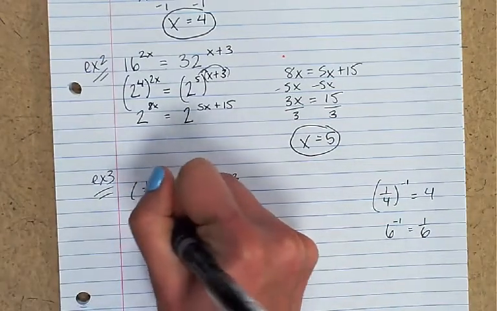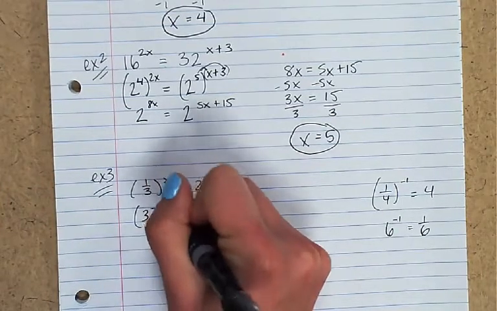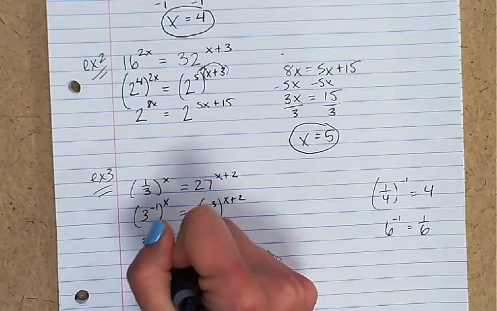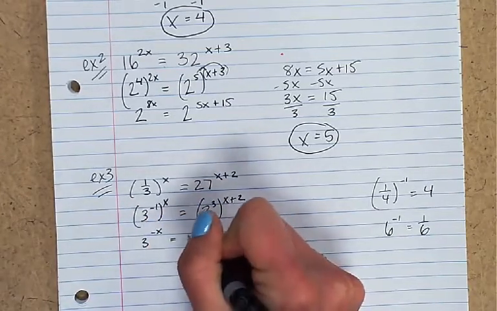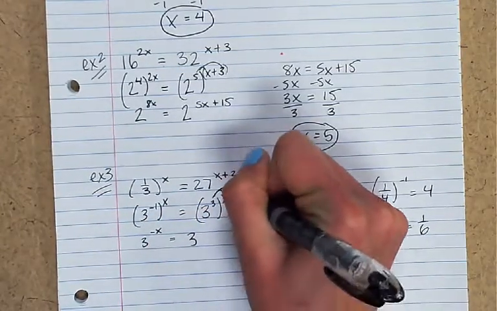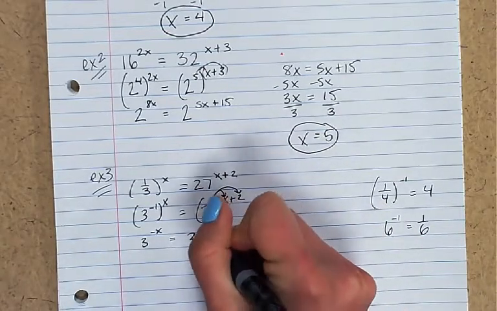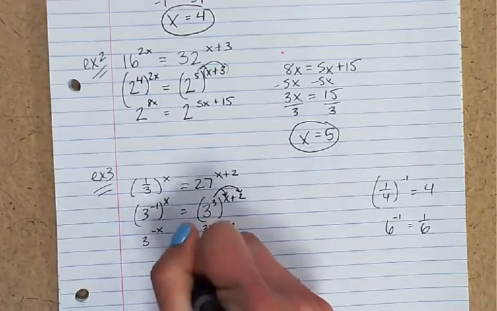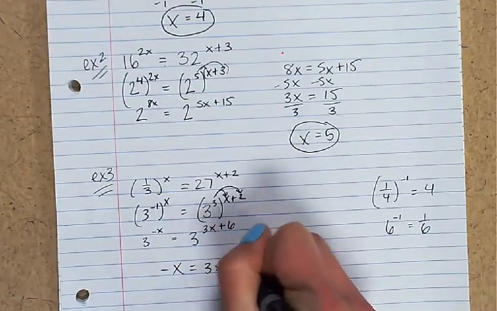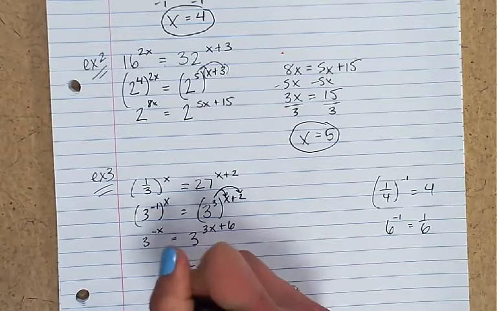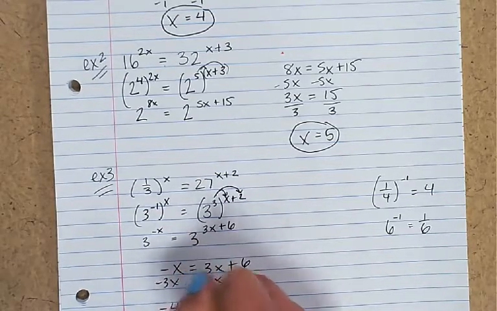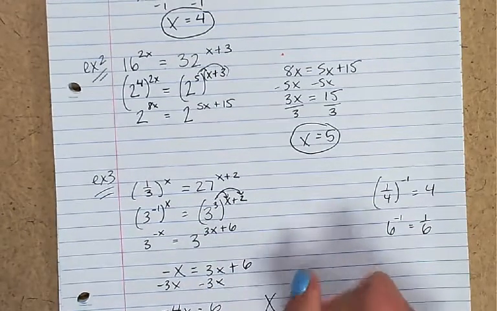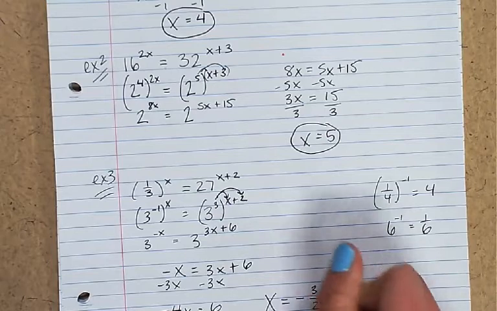So I'm going to do 3 to the power of -1, and then multiply, because we have an exponent on an exponent. So -1 times x is -x. Again, distribute here. 3 times the quantity x plus 2 is 3x plus 6. Now our bases match, so these exponents have to match. Subtract 3x and divide by -4. And if I simplify this, it's going to be -3/2.